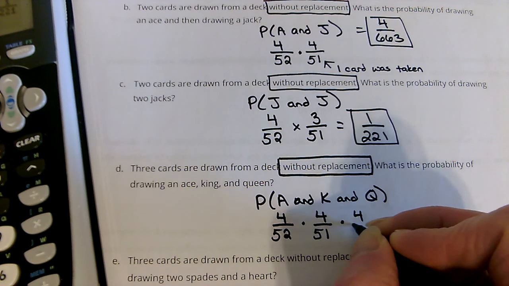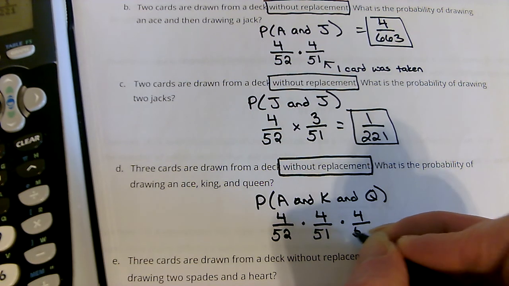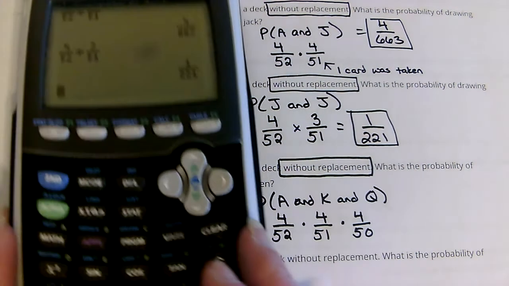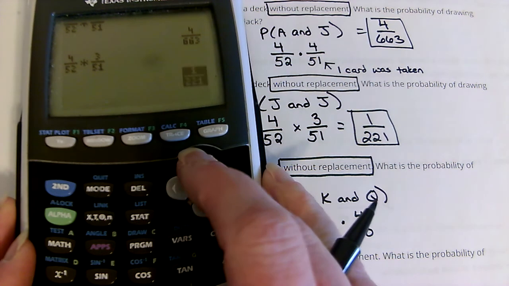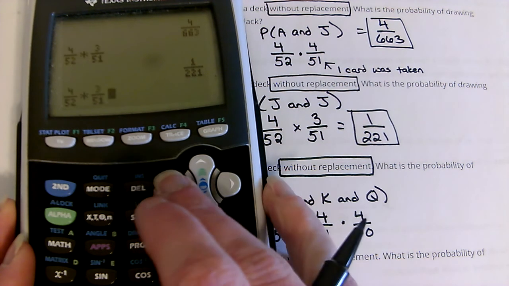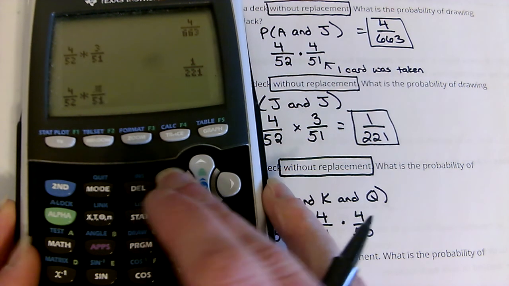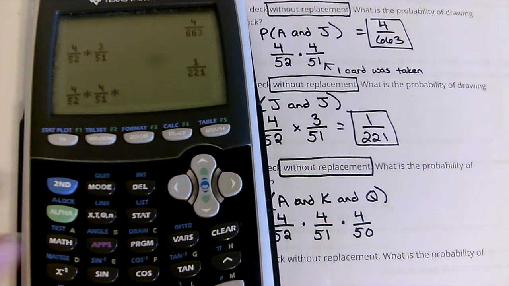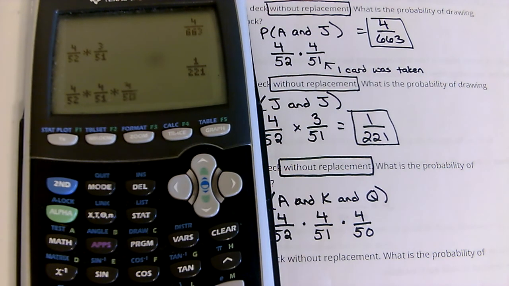Then there's 4 queens and 50 cards. So I'm going to copy. That needs to be a 4 times, I need another fraction, 4 out of 50.